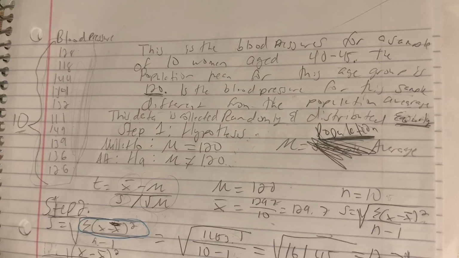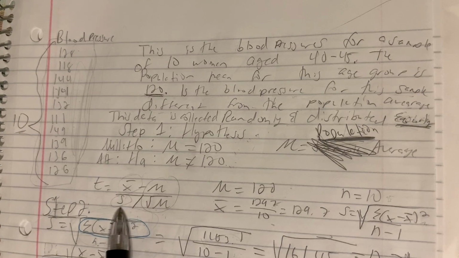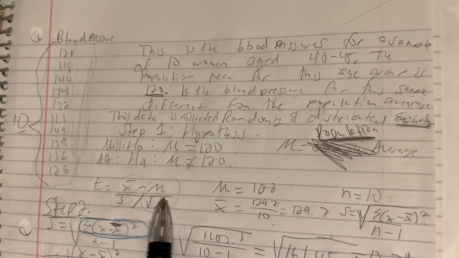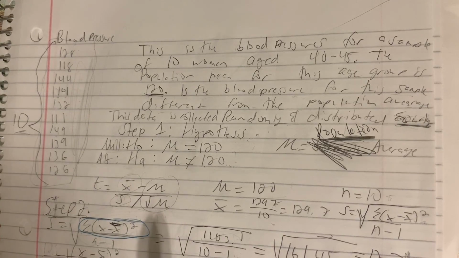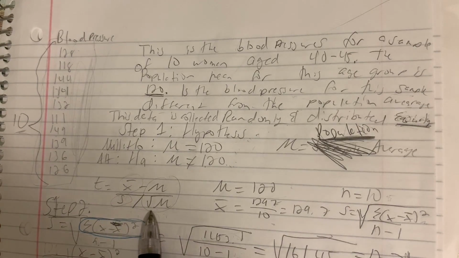And so the formula for the t-test is x bar minus mu over s divided by the square root of n. Do you know what those variables mean? No. Okay, so mu is the population average, and it's seen twice.